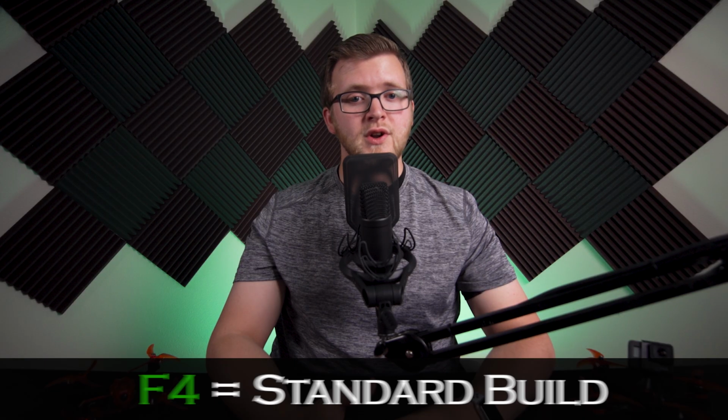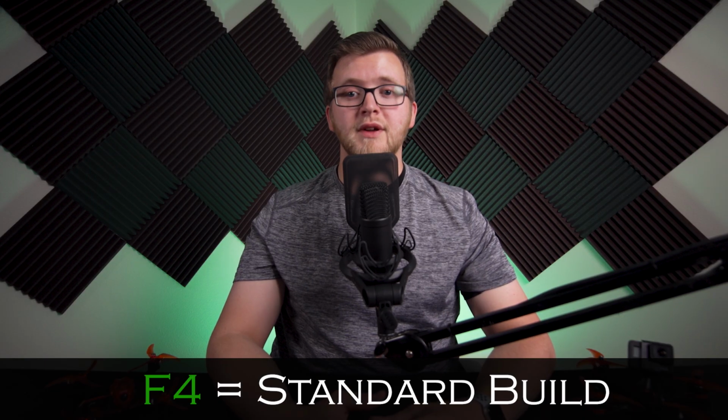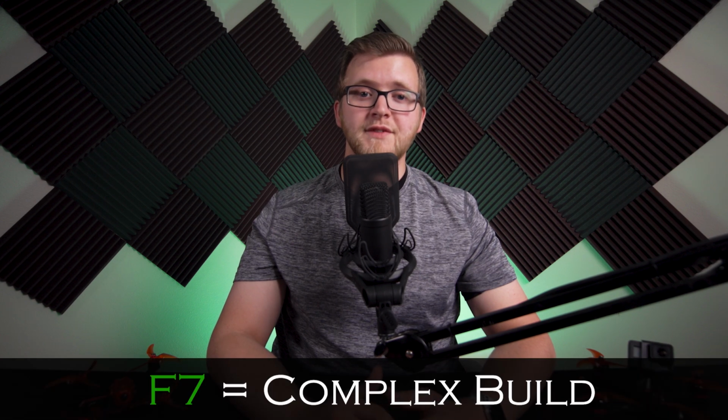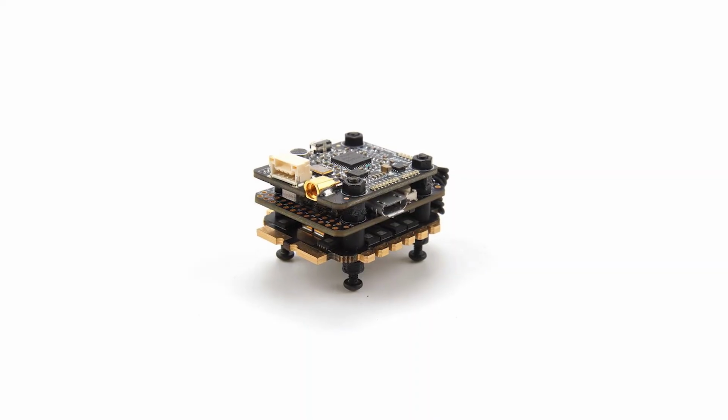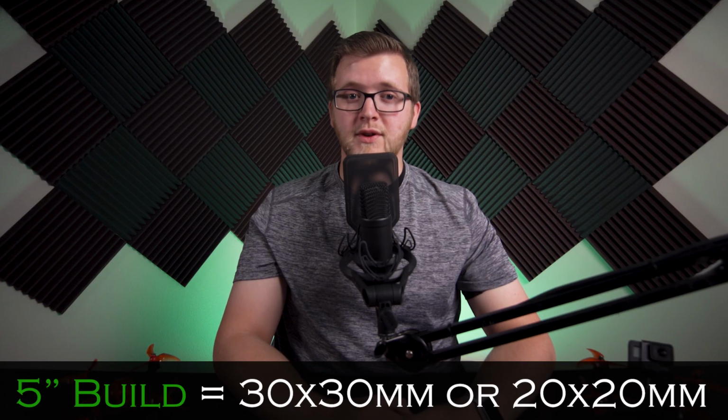For a simple racing drone, an F4 processor will work just fine, but if you are building a more complex drone with an integrated GPS system, for example, an F7 processor will be extremely valuable. Size and placement. Flight controllers are typically placed in the stack, which is at the center of the drone on 4 standoffs. For 5-inch builds, the spacing will typically be 30 by 30 millimeters.